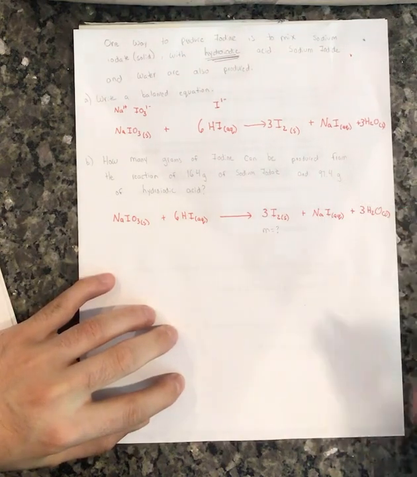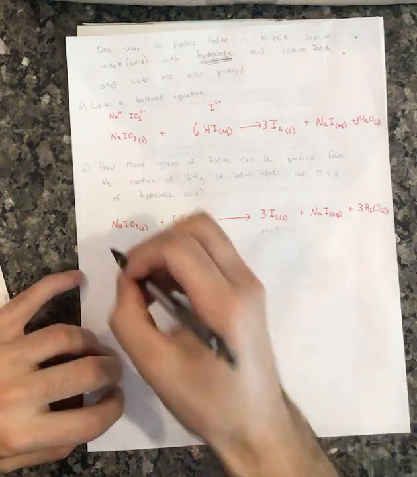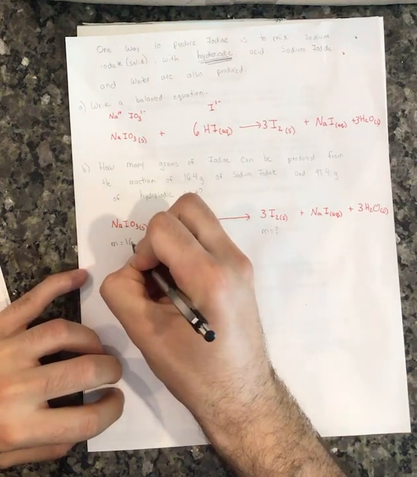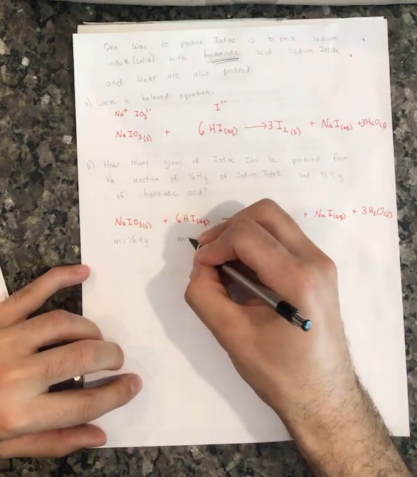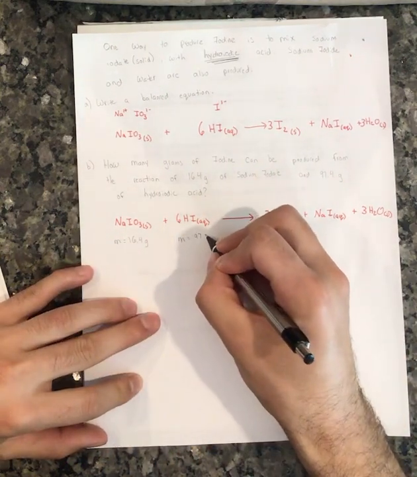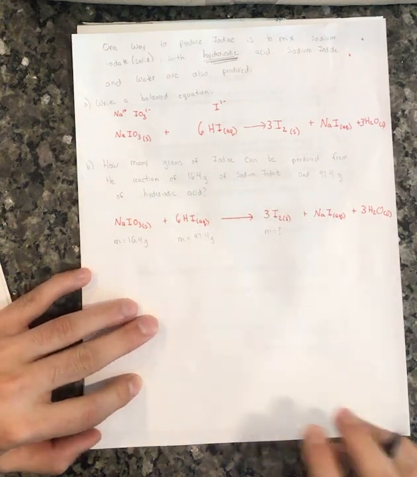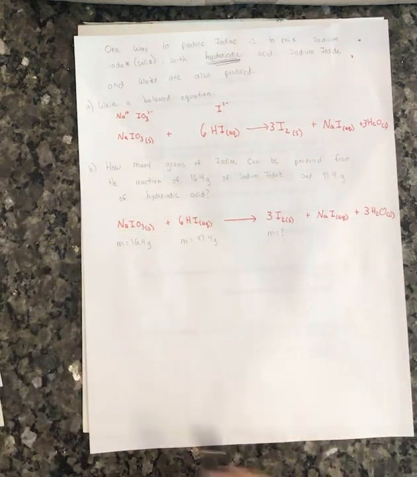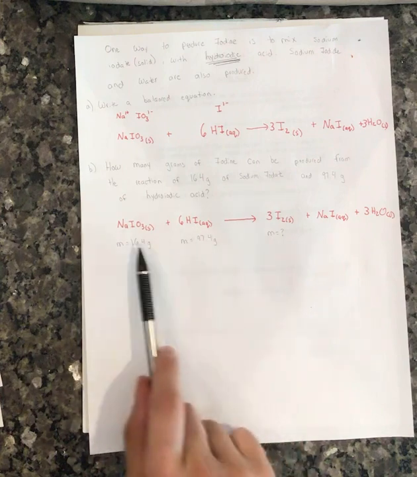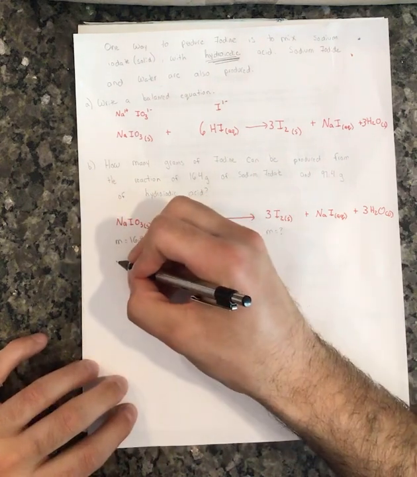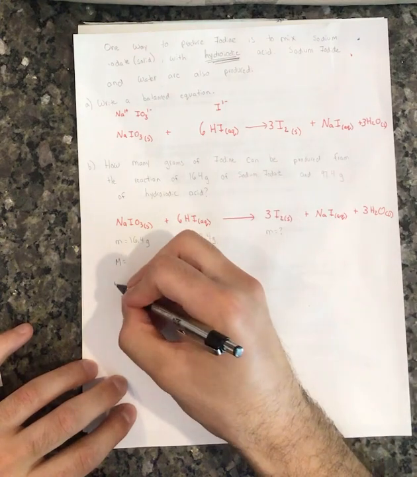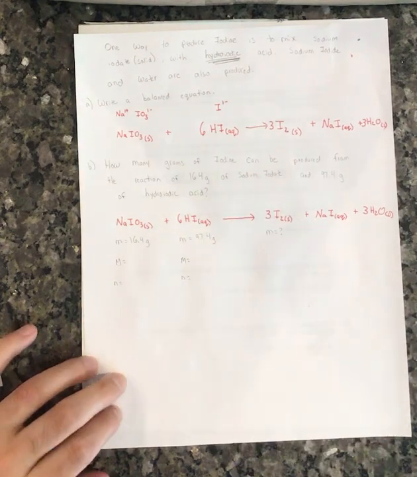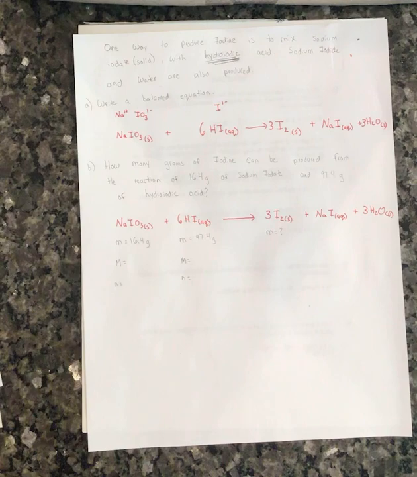How many grams of iodine here? Now we have a reaction of 16.4 grams of sodium iodate, and we have 97.4 grams of hydroiodic acid. So once again, as you guys can probably already tell, we have 2 reactants. We need to figure out our limiting reagent, so we need to find the moles of both. So we need the molar mass here, the molar mass there, to find both of our moles, to find our limiting reagent and our excess reagent.